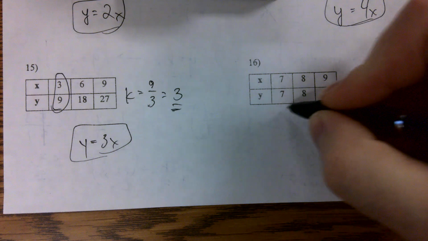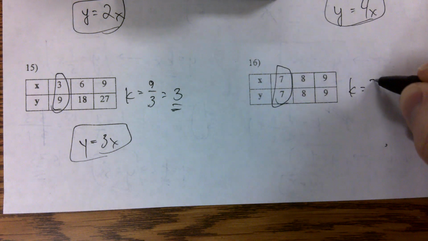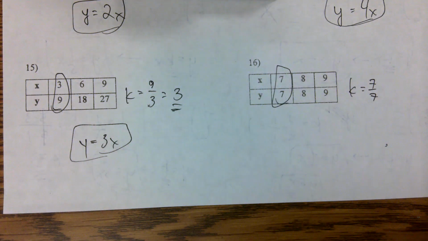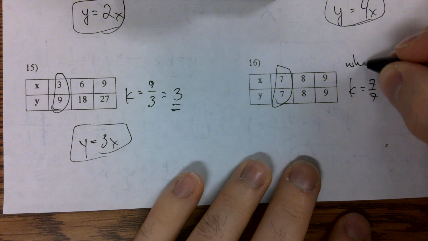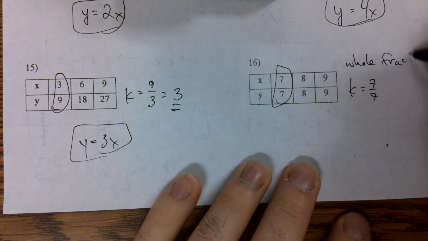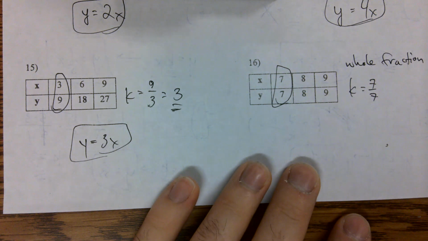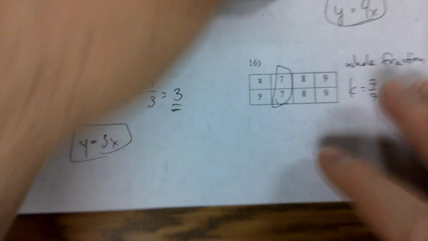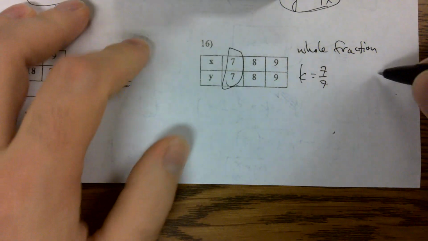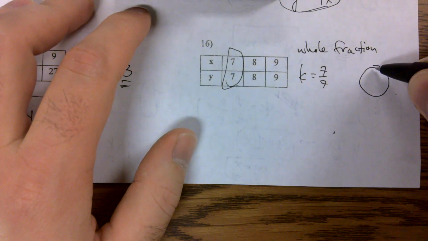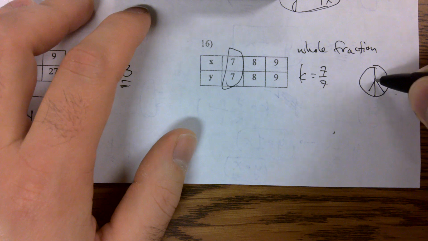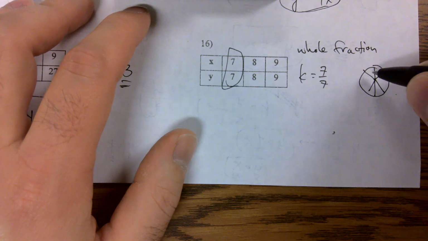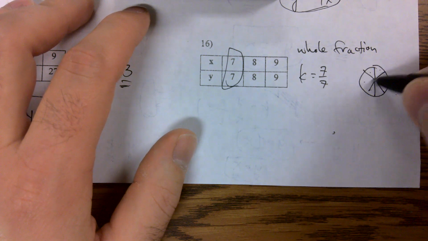And finally, number 16, k is equal to 7 over 7. Oh, I've got the same number on top and bottom. That's called a whole fraction. And a way that we can think about whole fractions, like we said, is if you have a pizza and you divide it into 7 slices. 1, 2, 3, 4, 5, 6, 7.